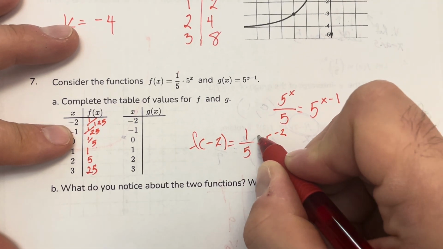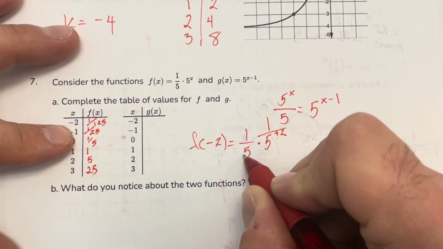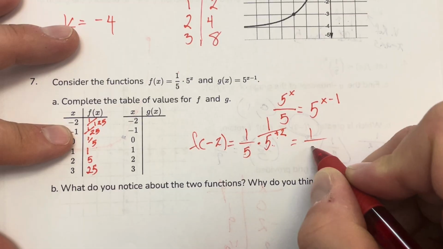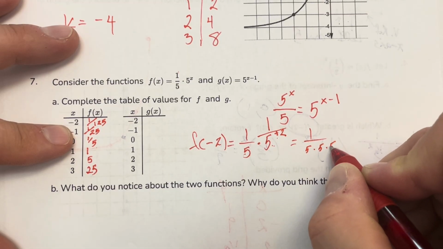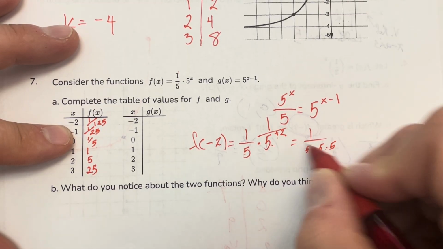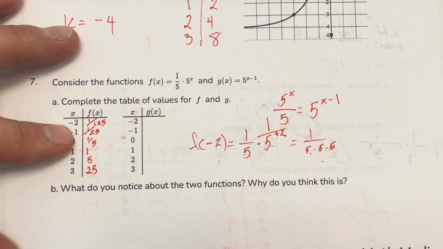But that's the same as 1/5 times 5 to the +2 power, and that's the same as 1/5 times 5 times 5. 2 of those 5s from there, 1 of the extra 5s there, and that's 125.